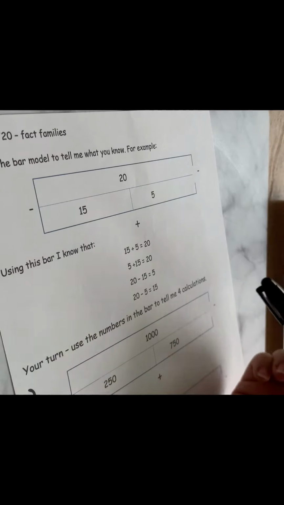Today's video is on fact families using the bar model that we had a look at yesterday, or otherwise known as the part whole. A fact family is a group of facts, addition, subtraction, could be multiplication and division, using the same three set of numbers.